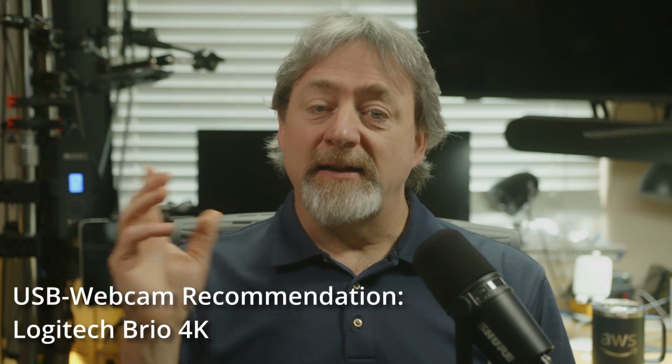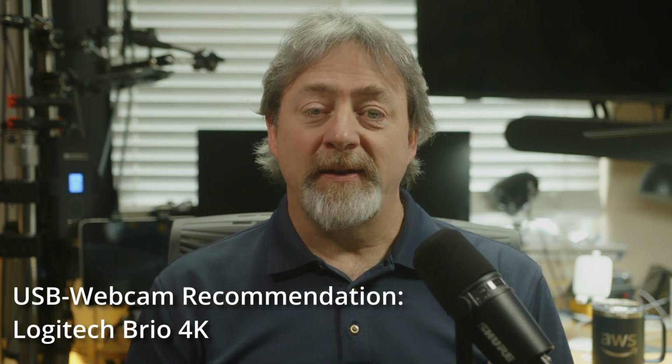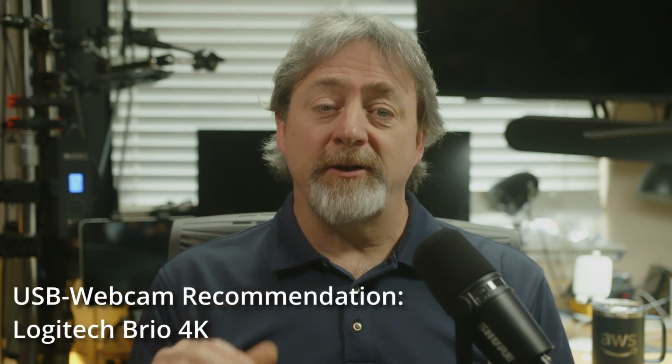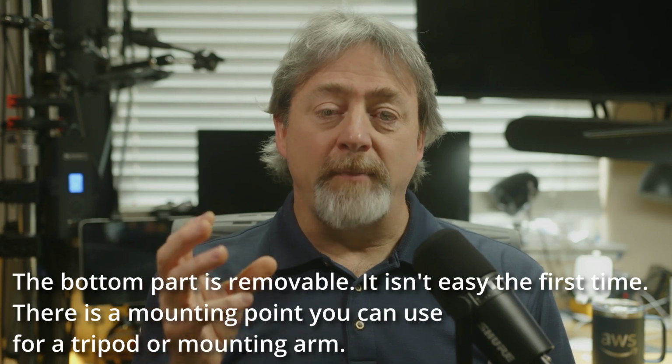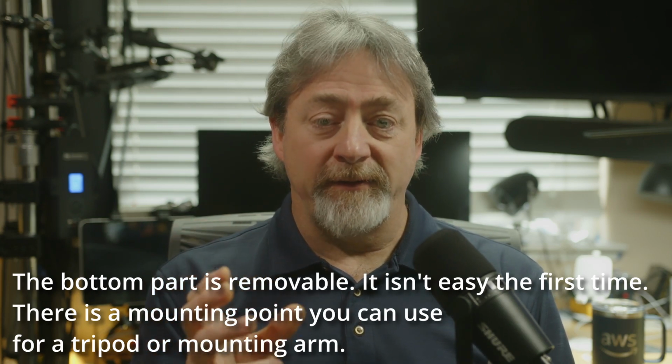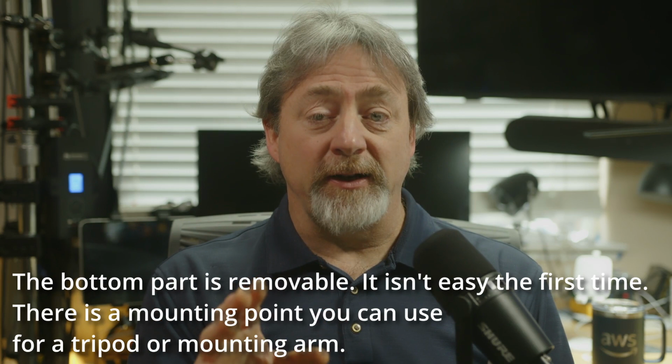The first one is the Logitech Brio 4K. This is a good baseline camera with a sharp picture and good color. There are 2 things to keep in mind when using this camera. The out-of-the-box mounting on the bottom of the camera does come off. Search YouTube for those instructions.